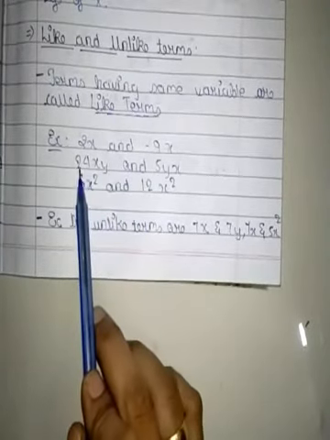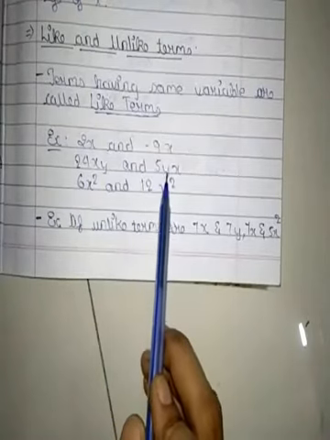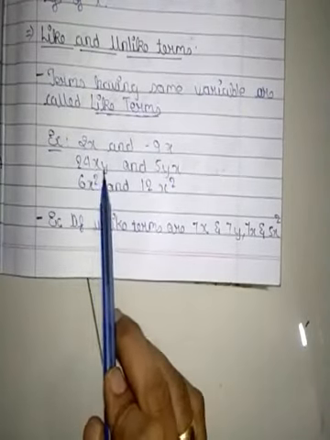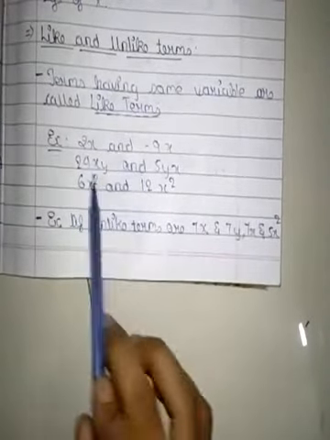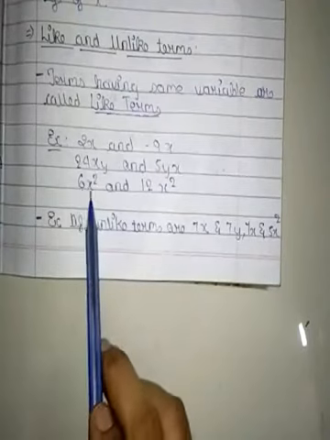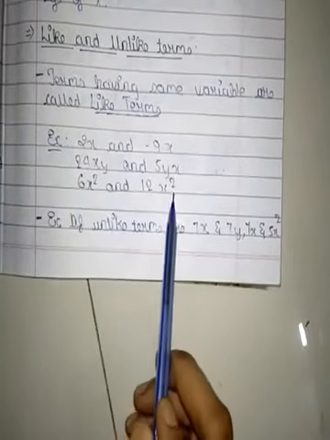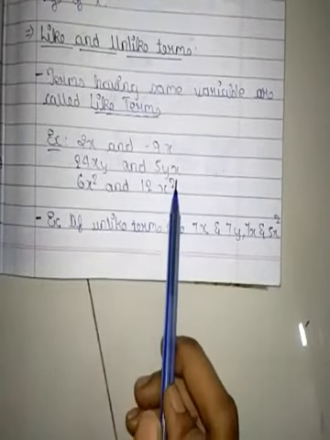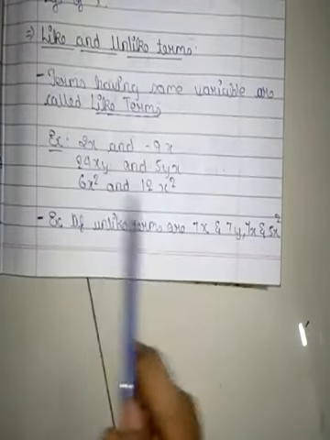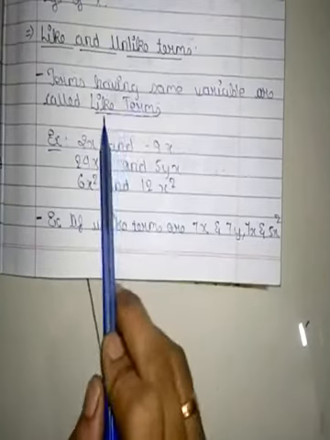Another example is 24xy and 5yx. If it is xy or yx, both are equal. So here the variables are the same, only the constant is different, so these will be considered like terms. Here again we can say 6x square and 12x square. The variable with the exponent 2 is the same in both, so 6x square and 12x square will be considered like terms.